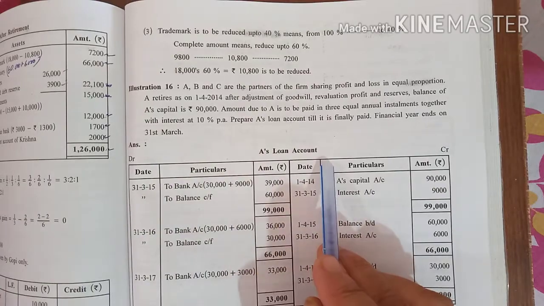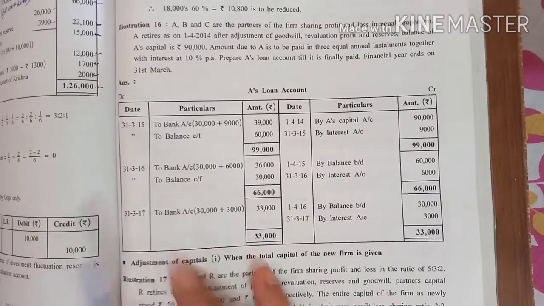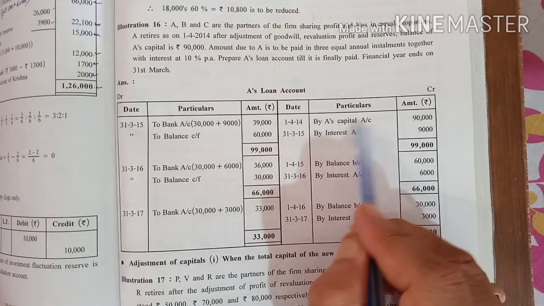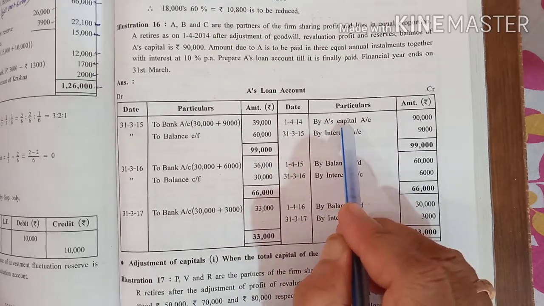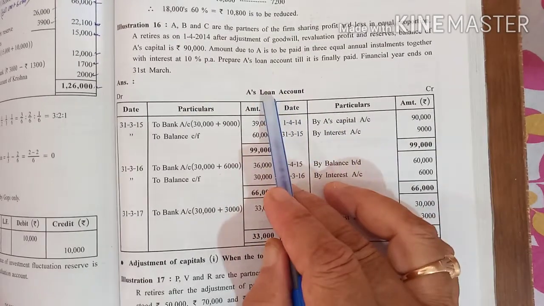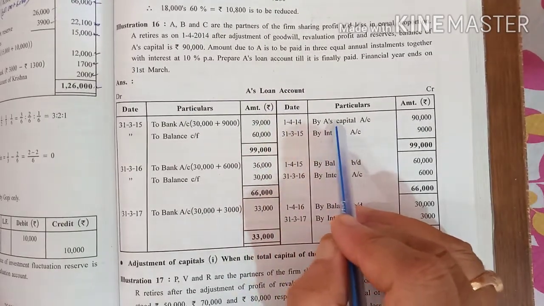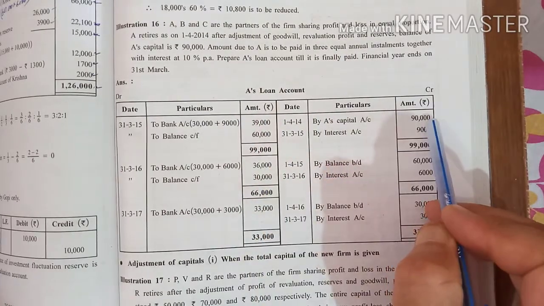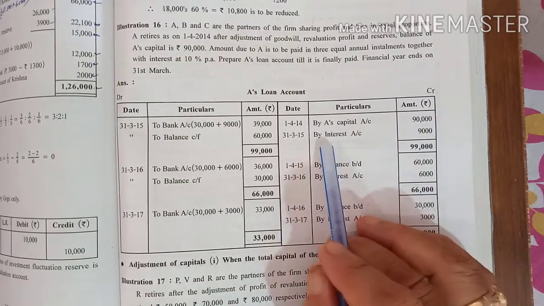Now A's loan account. It is given that on 1/4/14 there is a credit balance in A's capital account. I told you, A's capital account is debited to A's loan account. The capital account is closed, it is debited, and the amount is transferred to A's loan account. How much? 90,000.